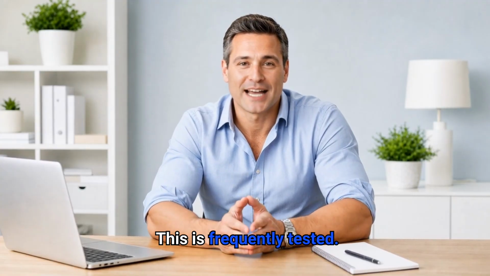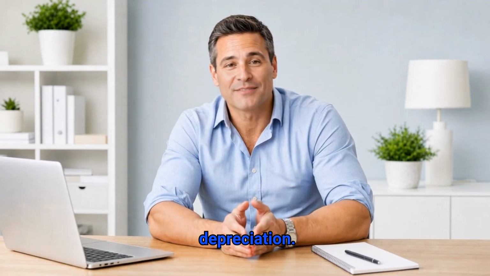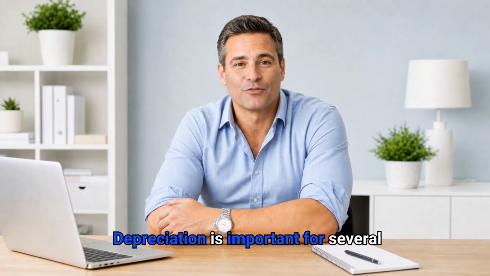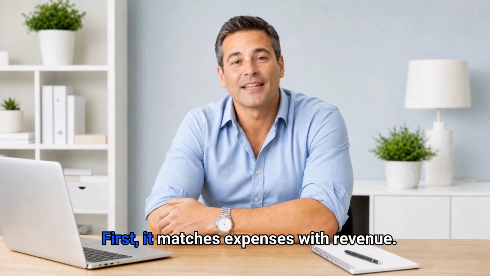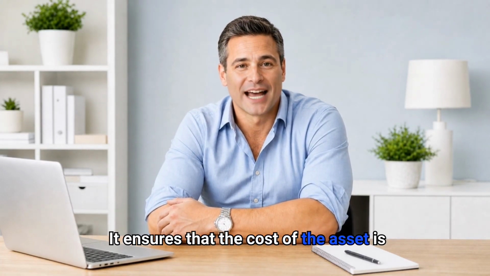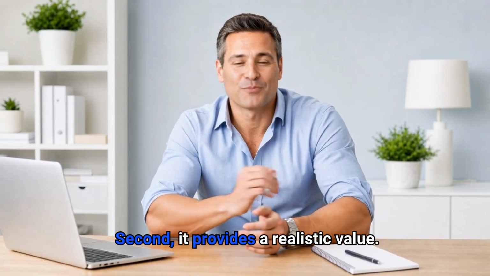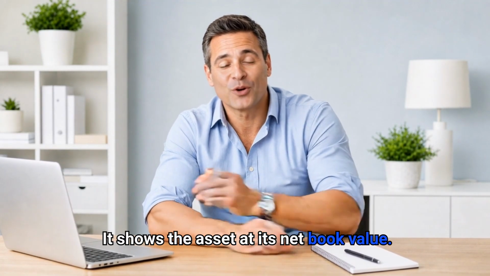This is frequently tested. Now, let me explain the importance of depreciation. Depreciation is important for several reasons. First, it matches expenses with revenue. It ensures that the cost of the asset is matched with the revenue it generates. Second, it provides a realistic value. It shows the asset at its net book value.